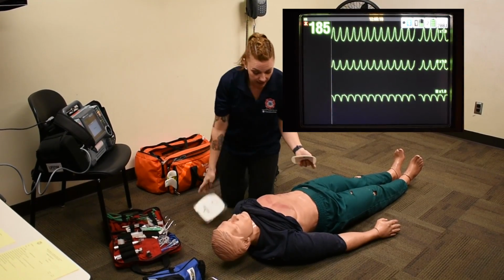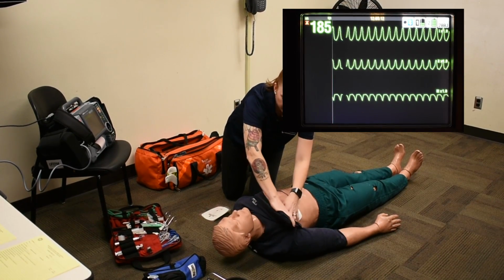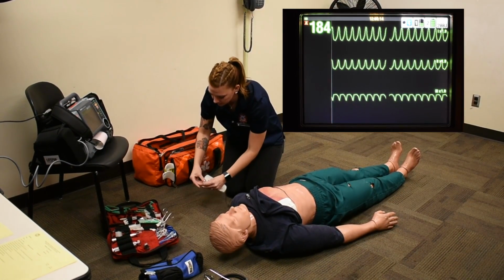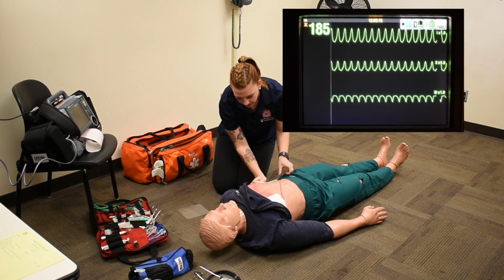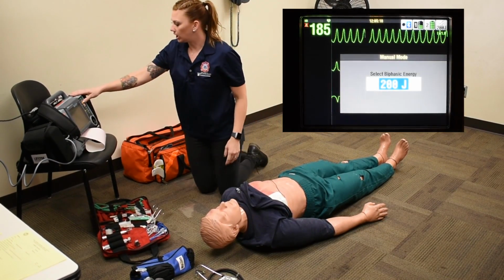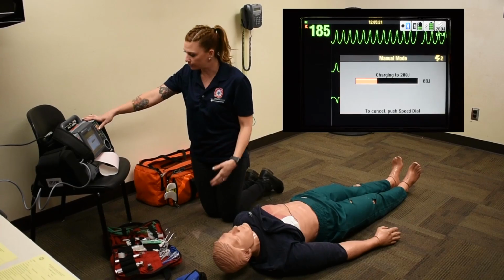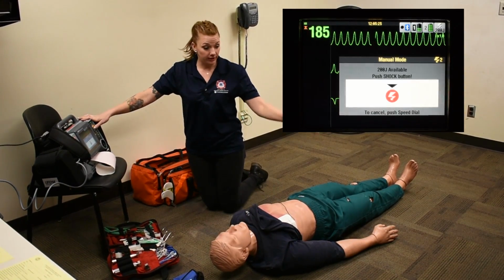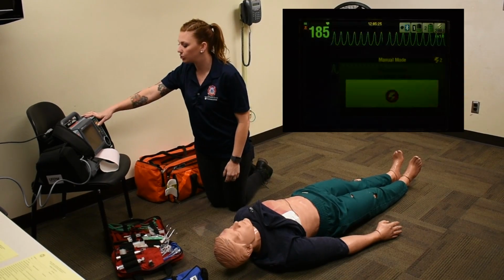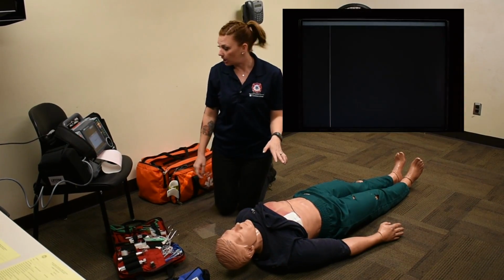Because my patient does not have a pulse, while someone is doing CPR, I'm going to go ahead and put my pads on while we are doing CPR. And then at this time, I'm going to charge and defibrillate at 200, maintaining CPR. Okay, I'm clear, you're clear, everyone is clear. I'm going to go ahead and shock. Continue CPR at this time.